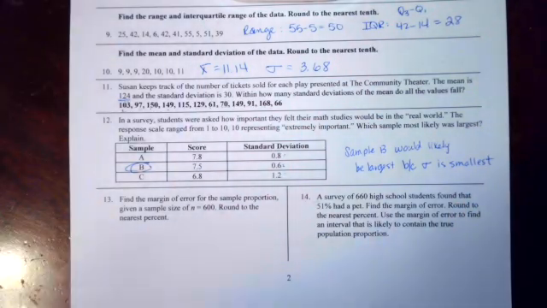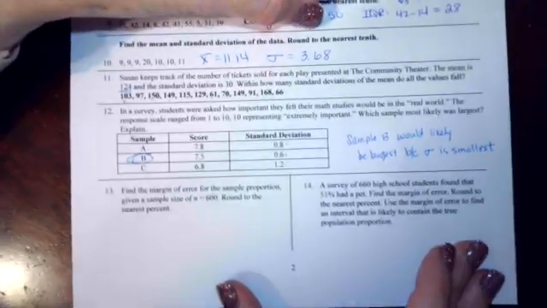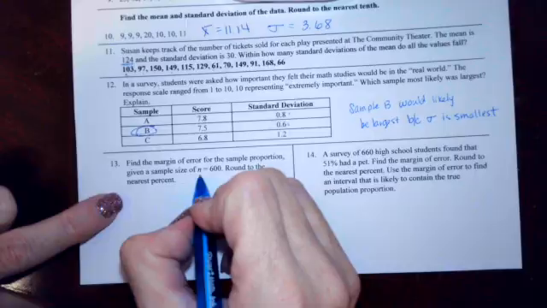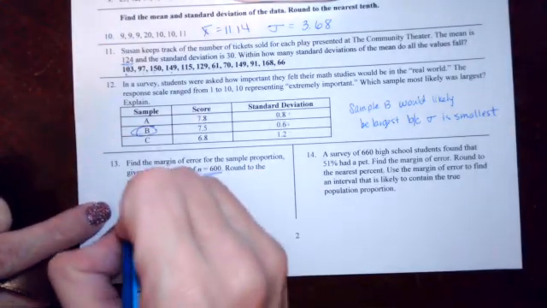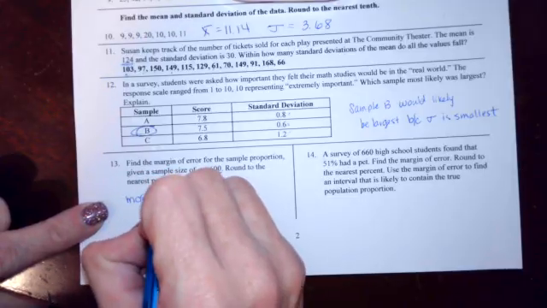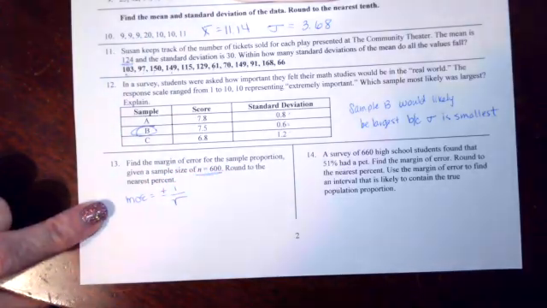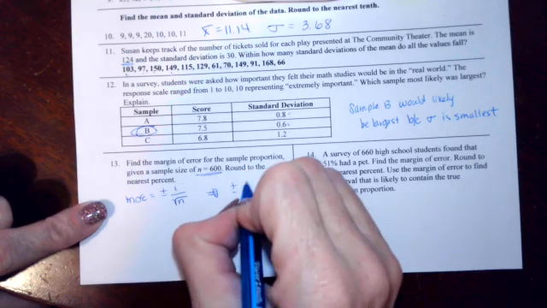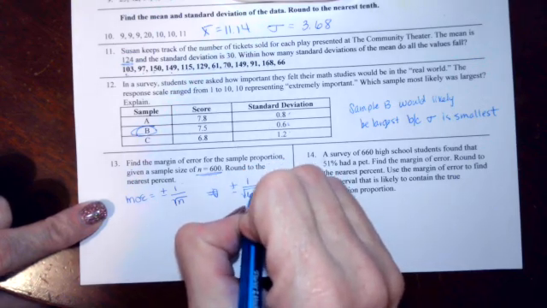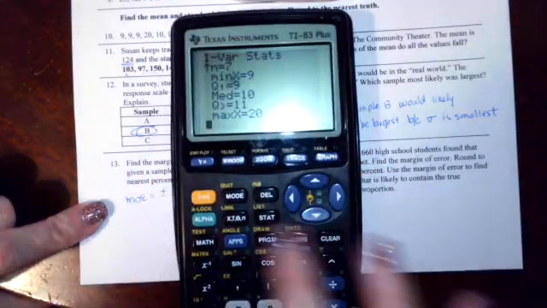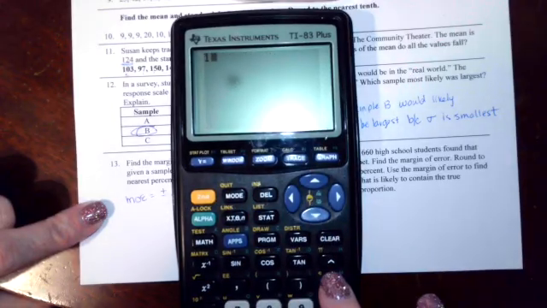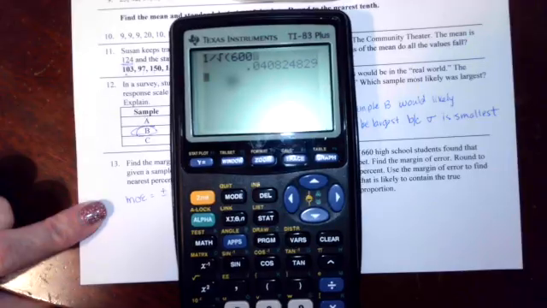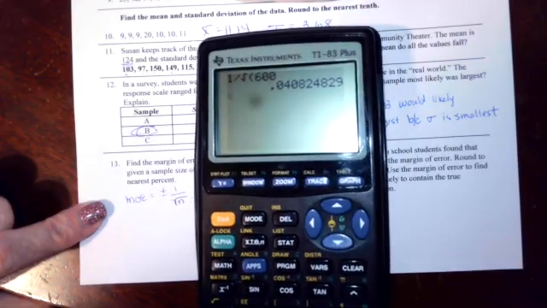Okay. All right. Find the margin of error for the sample population given a sample size of n equals 600. So remember, the margin of error is equal to plus or minus 1 over the square root of n. This is my n. So then that means plus or minus 1 over the square root of 600. So I've got 1 divided by the square root of 600, and that's going to give me 0.0408.